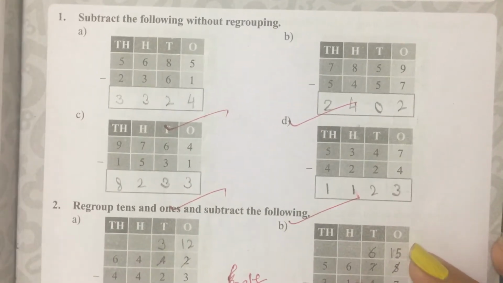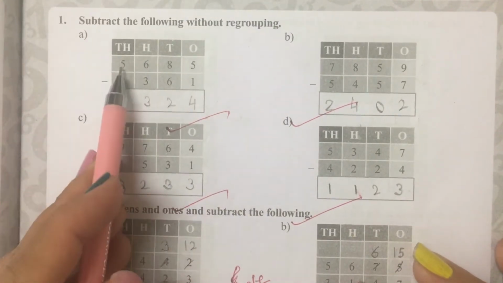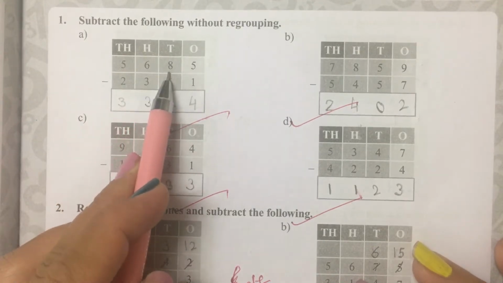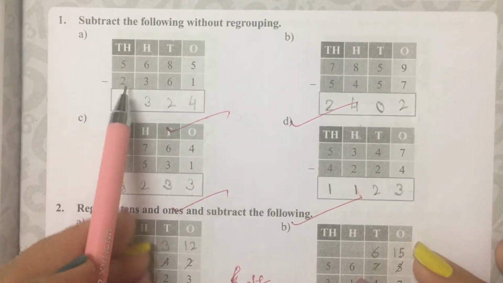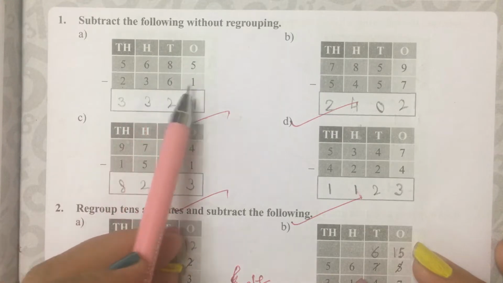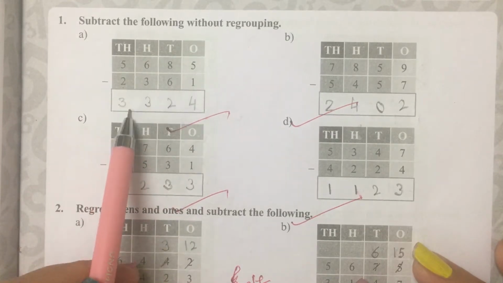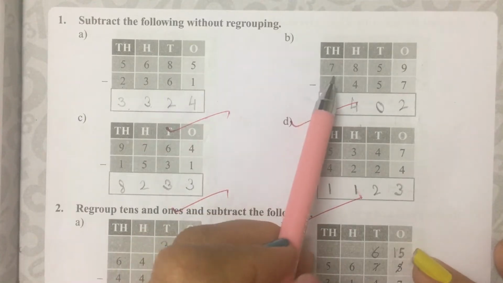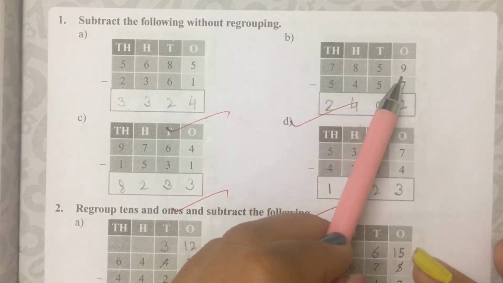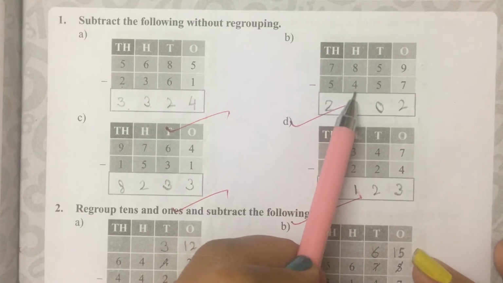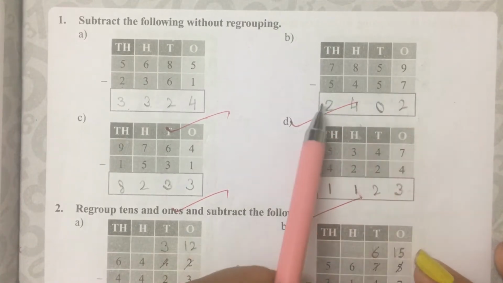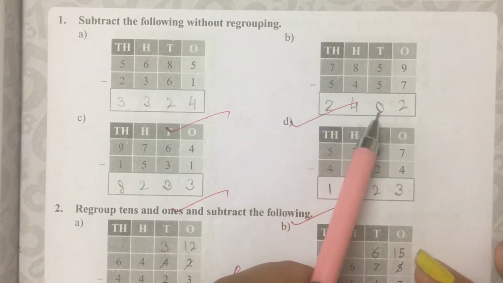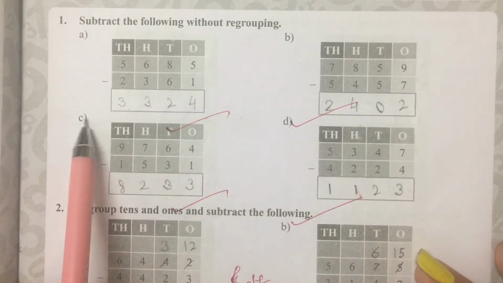Subtract the following without regrouping. A. 5,685 minus 2,361 equals 3,324. B. 7,859 minus 5,457 equals 2,402.